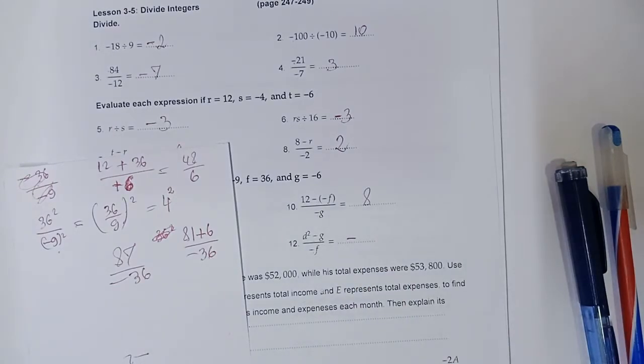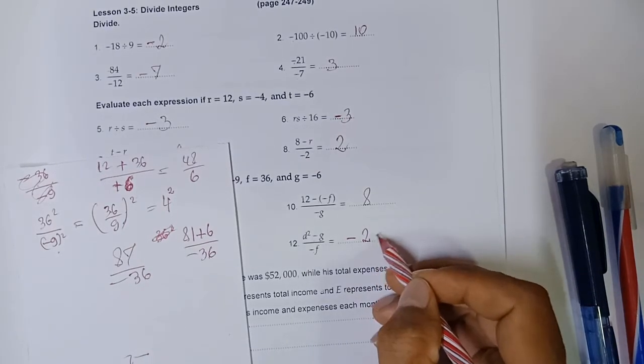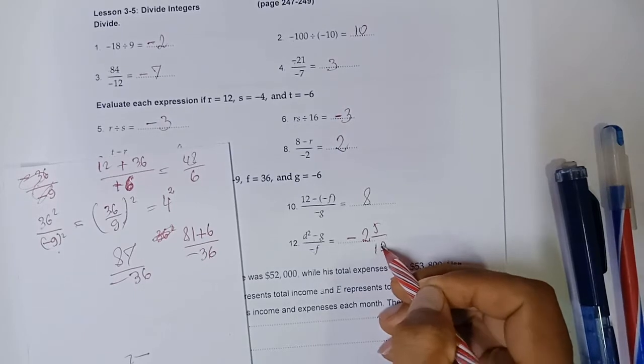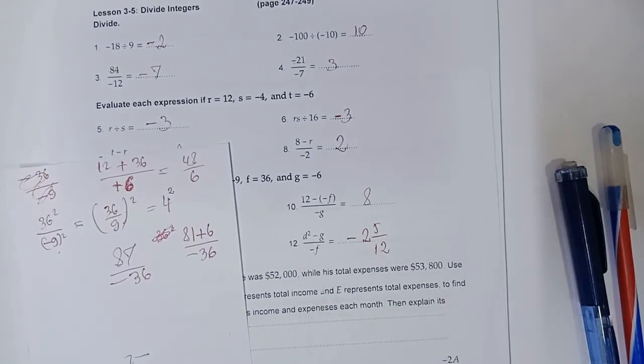So 87, you divide this by 36 into a mixed number, that will give you a 2 and then 5 over 12. Minus 2, because this is a minus answer, so minus 2 and 5 over 12.